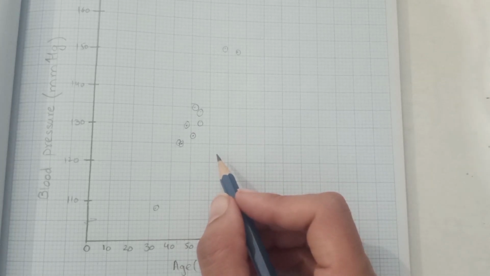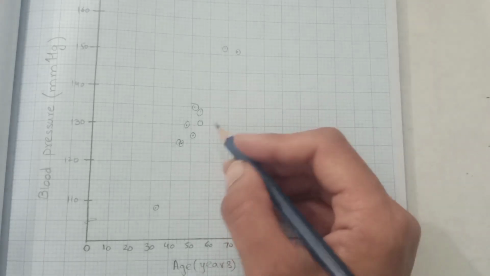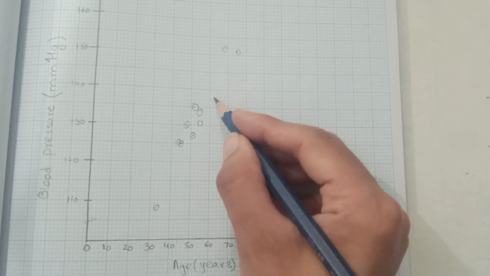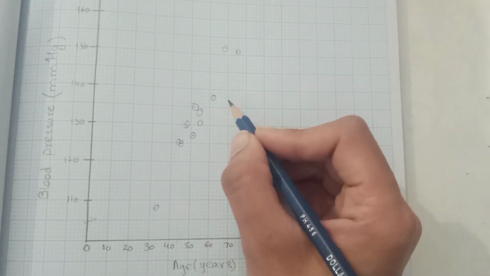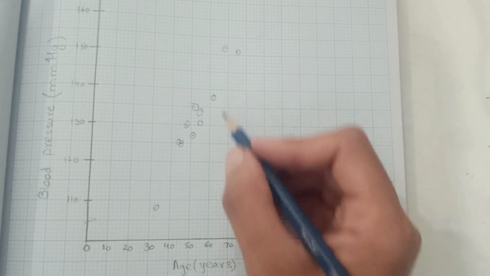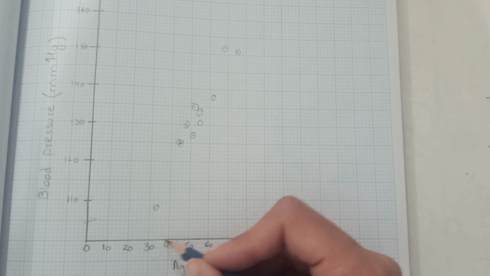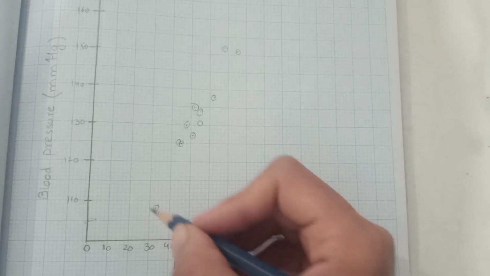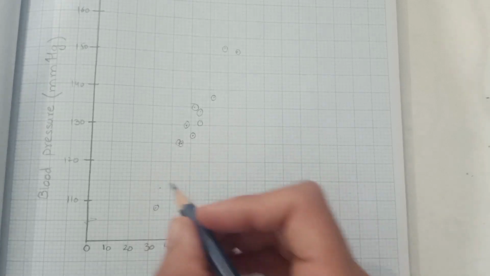And 62, 138. 62 and 138. Yes, this point is there. 35 and 113. This middle point is 35 and 113. 1, 2 and 3.